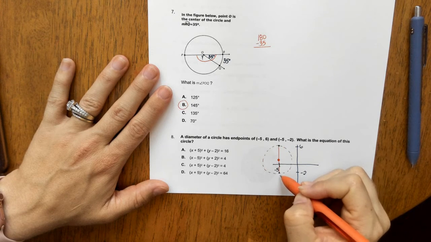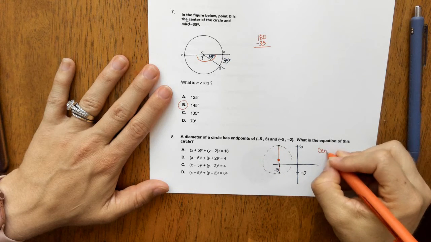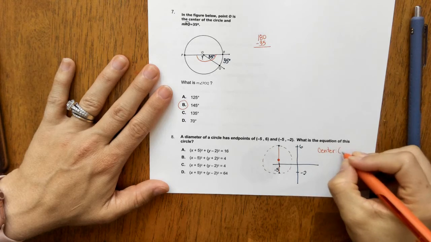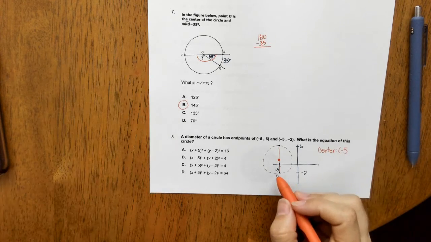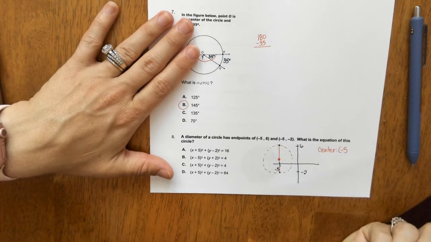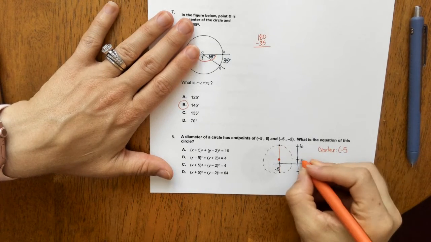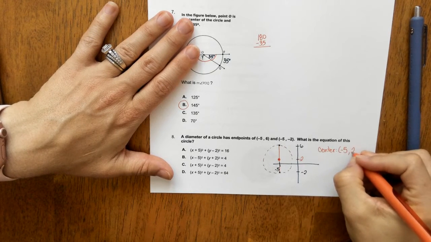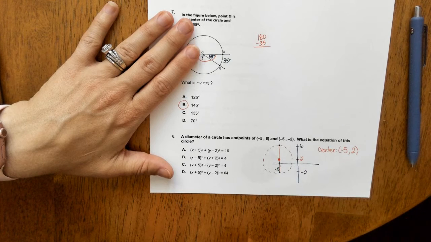Since both of these had an x-coordinate of -5, we know the x-coordinate of our center is still -5. We're really just finding the midpoint. And then we want to find the middle of -2 and 6, which is going to be at 2. So -5, 2.